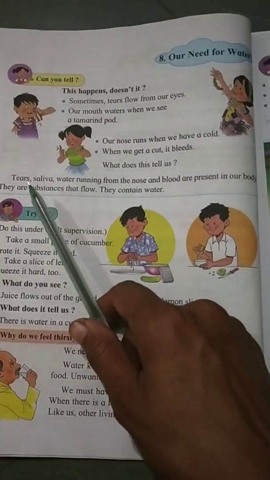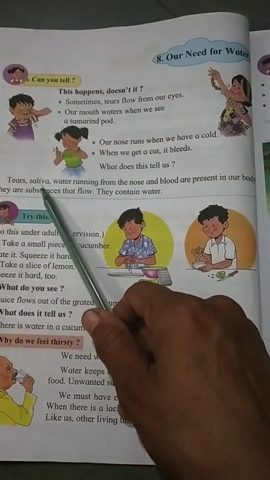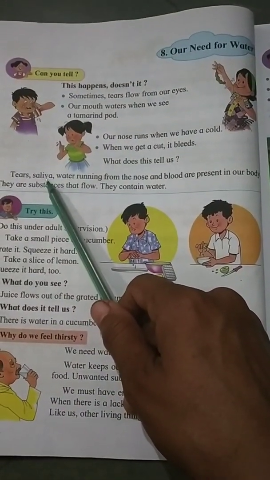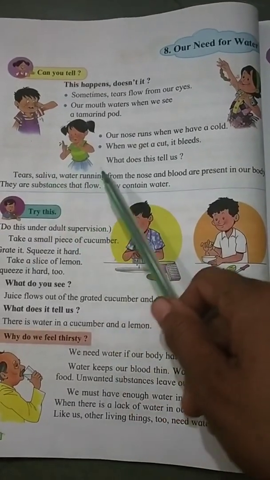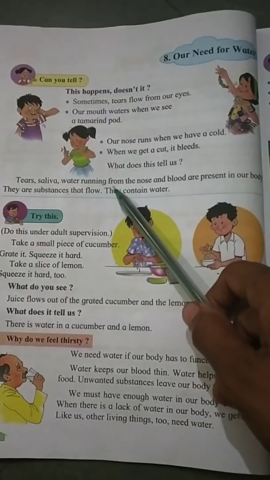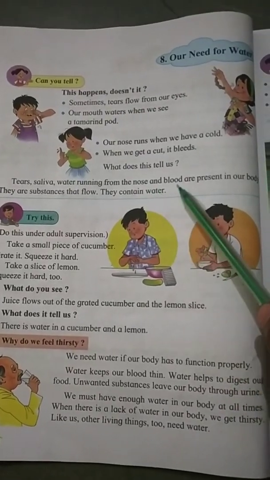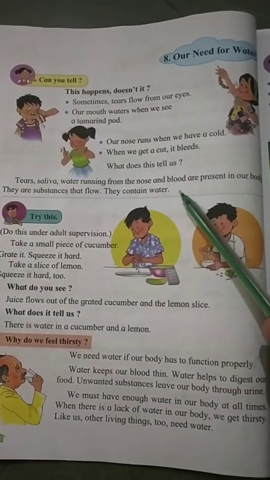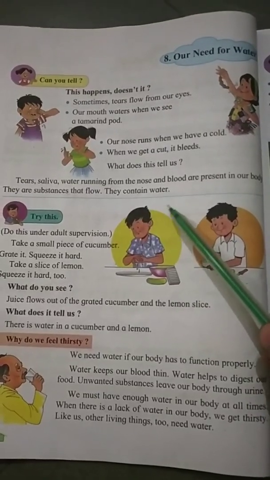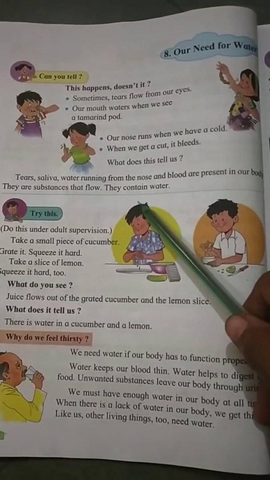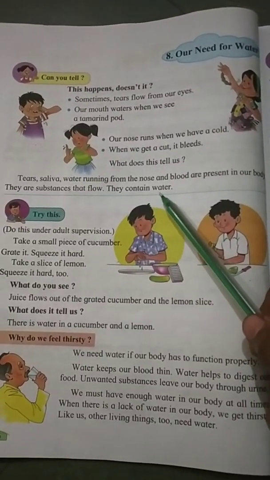Children, when we cry, tears come out. Saliva is present in our mouth. Water runs from the nose when we have a cold. And blood. These all substances flow. These all substances flow, which means they contain water.